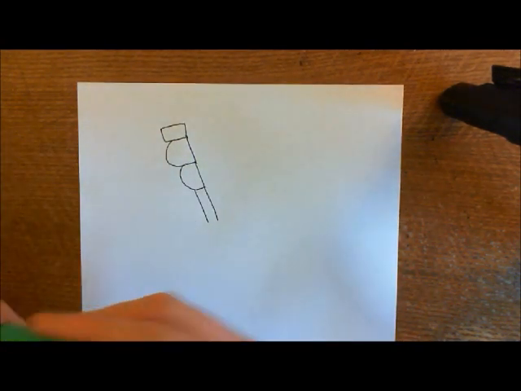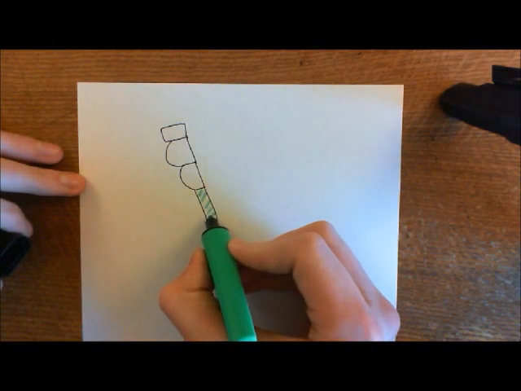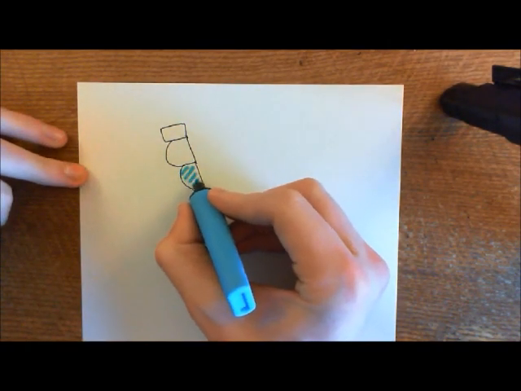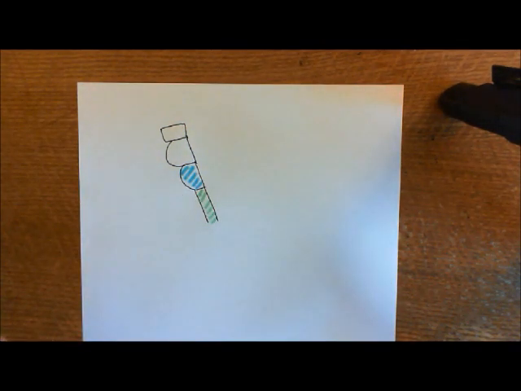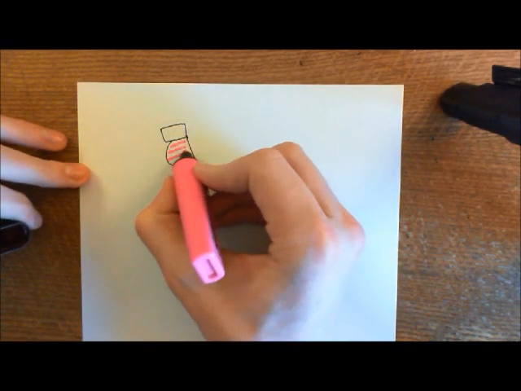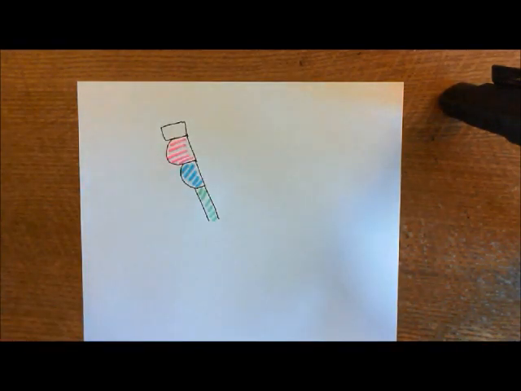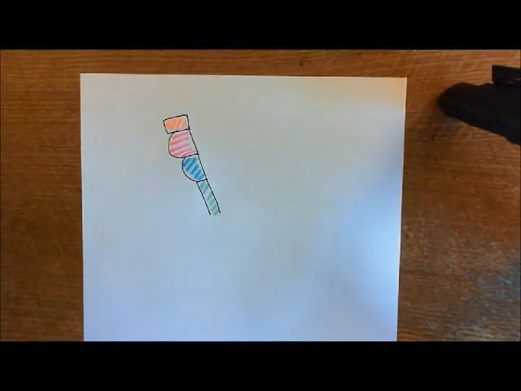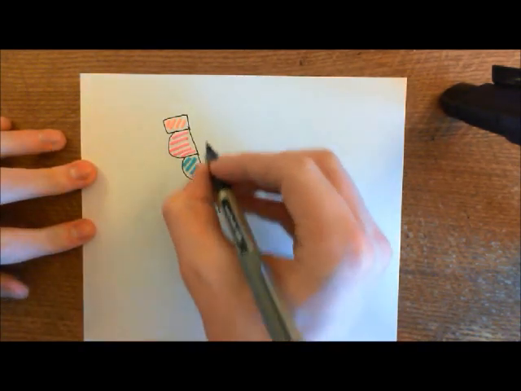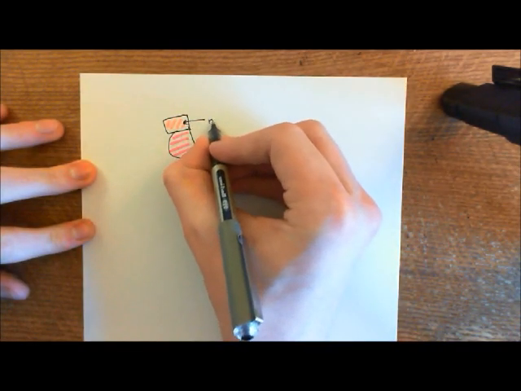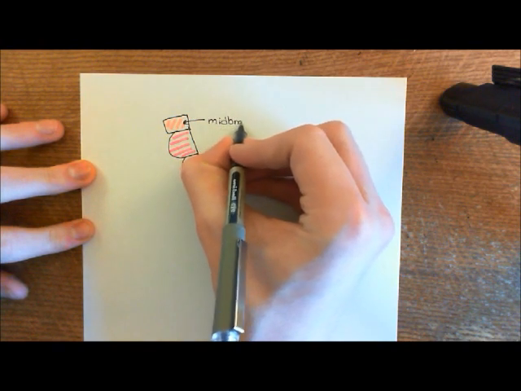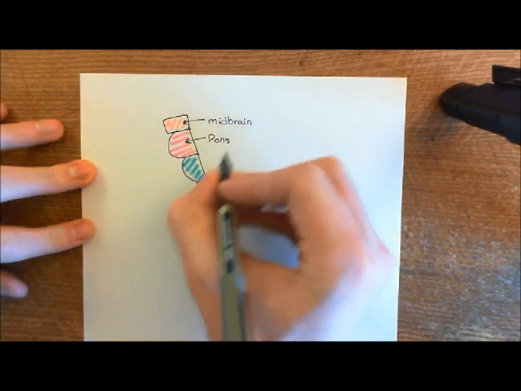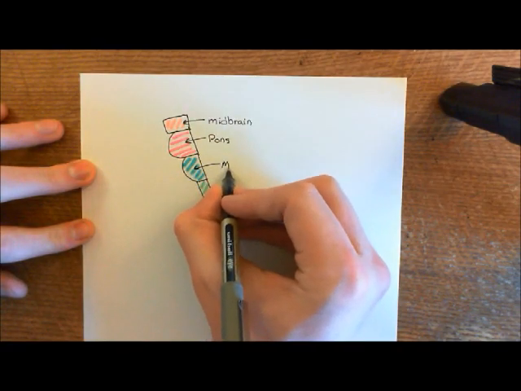Now let's colour in what we've got here before we go any further. We'll have the spinal cord in green here. We'll have the medulla here in blue. We'll have the pons here in vivid purple. And then above the pons, we'll have the midbrain here in red. So let's now label all of these things up. Here we have the midbrain of the brainstem. Here we have the pons. Here we have the medulla, and here the spinal cord.